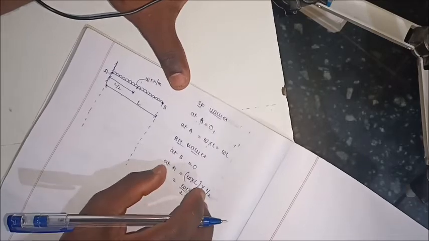So the bending moment at A is WL square by 2.